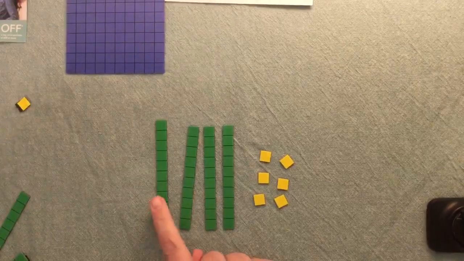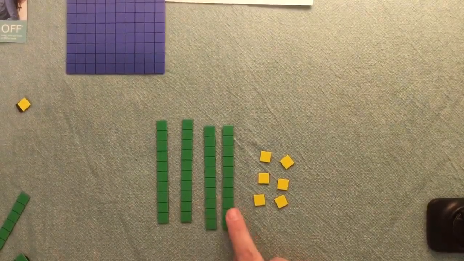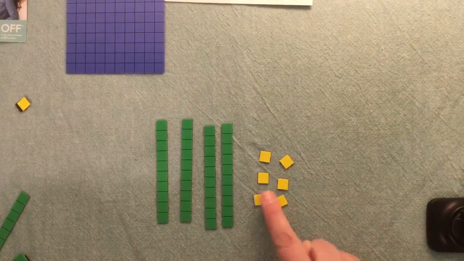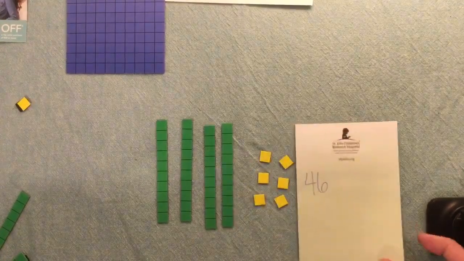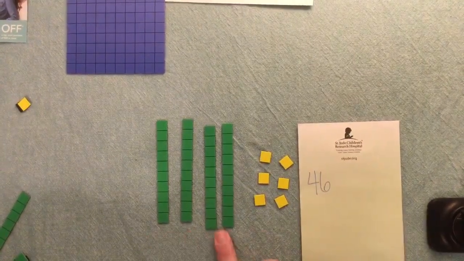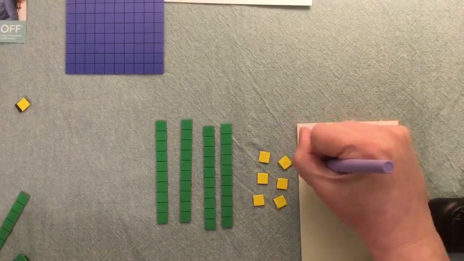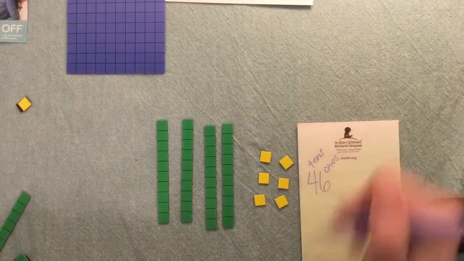Okay, let's count. 10, 20, 30, 40, 41, 42, 43, 44, 45, 46. So this number is 46. 4 tens, right? 4 tens and 6 ones.